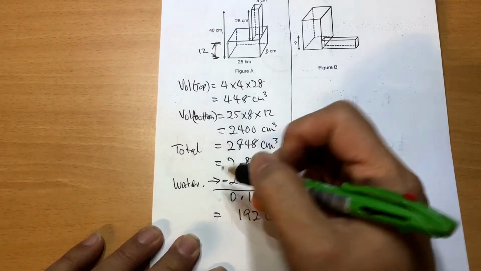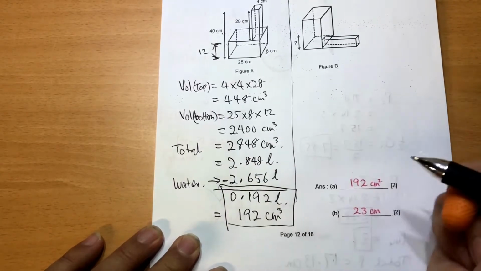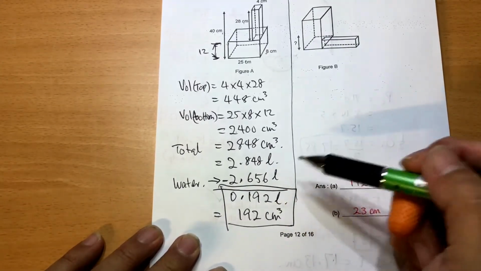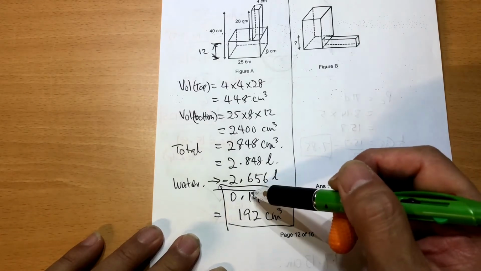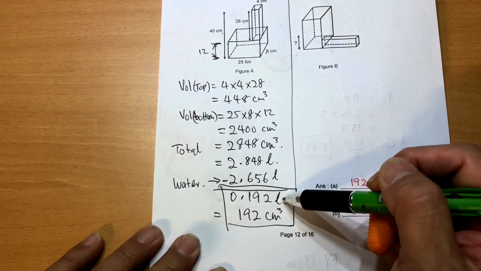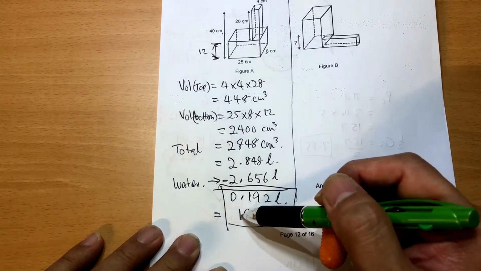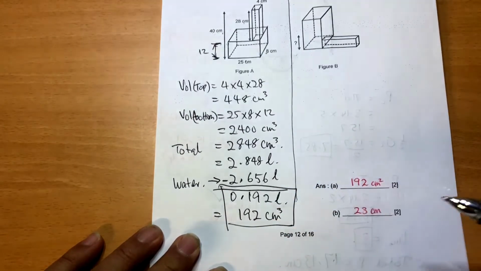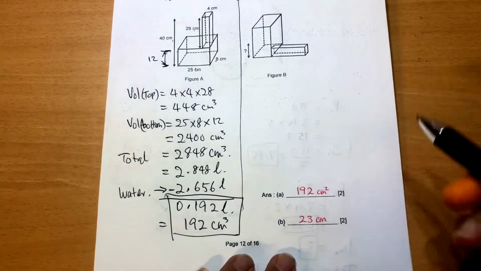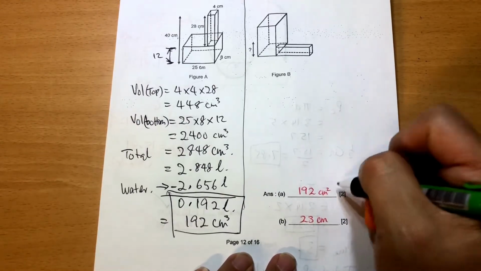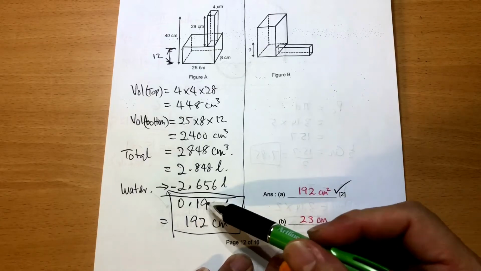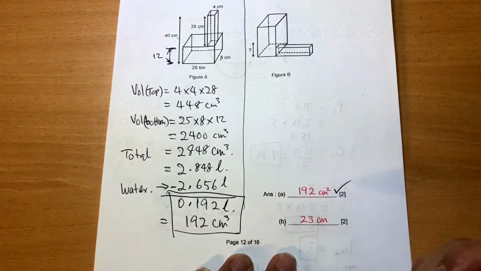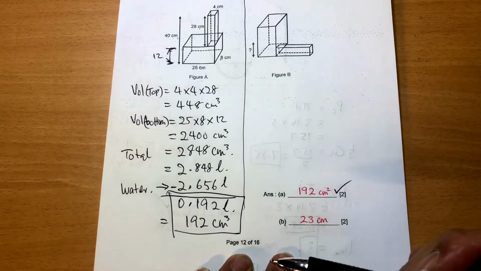So either one of these answers should be correct. You can state it as 0.192 liters or 192 milliliters, or otherwise you can say 192 centimeter cube. And that's the answer there, 192 centimeter cube. That's correct. But I would think if you had put 192 milliliters, that should be correct as well. You get full marks for that.